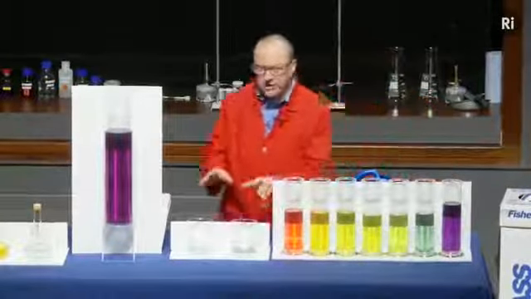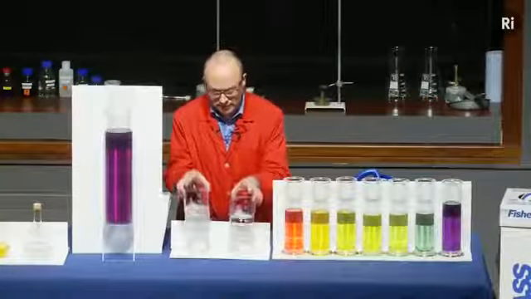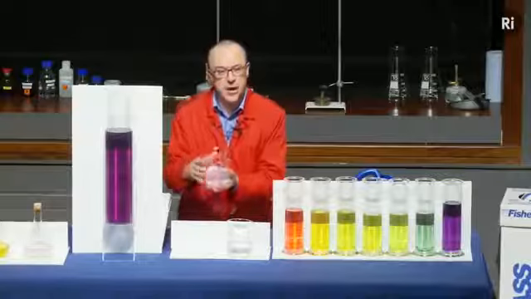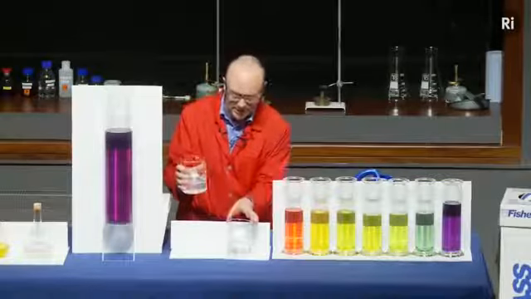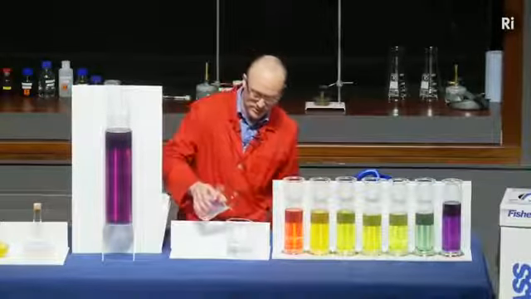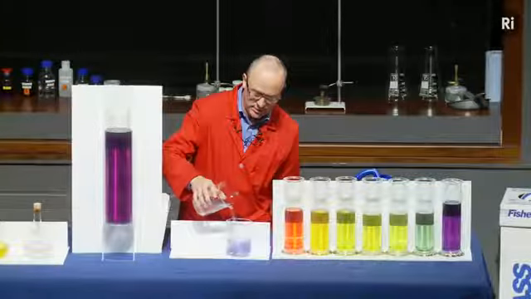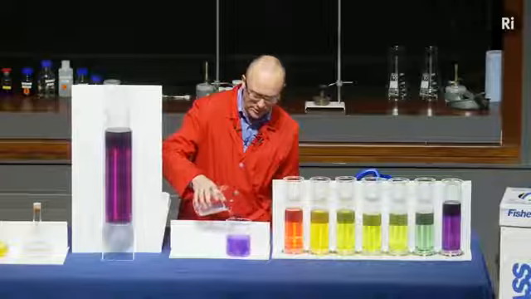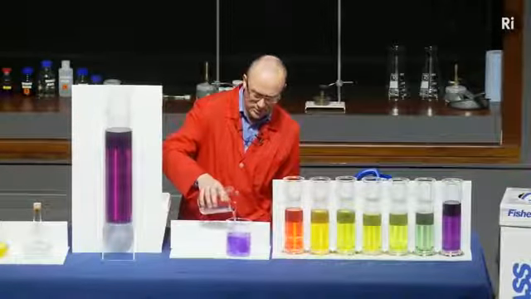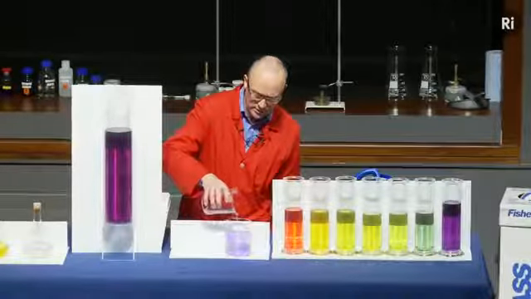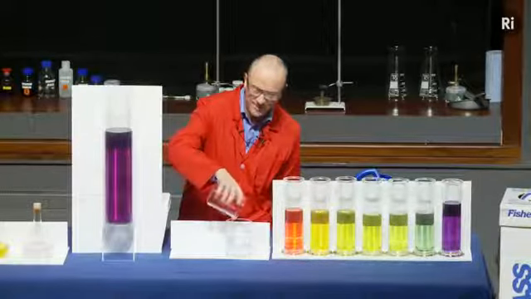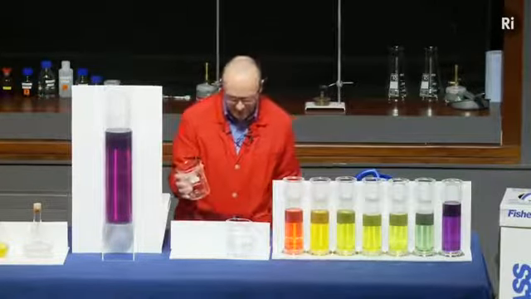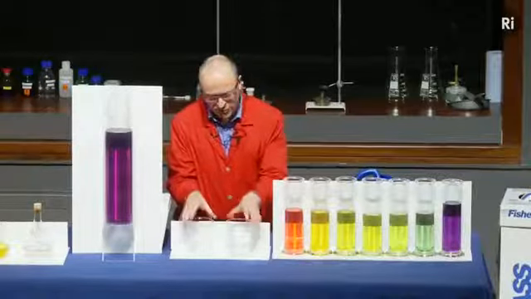Let's have a look at the liquid in these two beakers. They're both colourless, but let's see what happens when I pour the liquid from this beaker into this one. So again we see a colour change. It's turning blue. The blue is getting darker. And as I keep pouring, it goes away again. That's also rather odd.